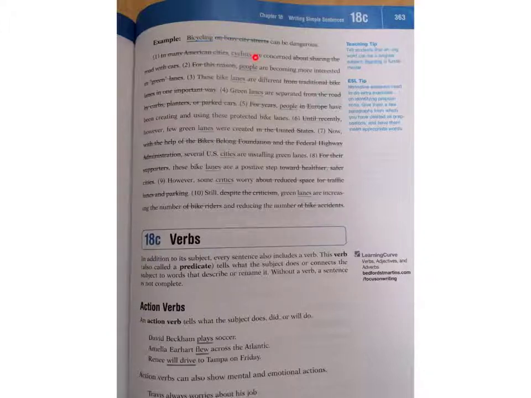Second sentence, "For this reason," "for" should be your clue to realize that this is a prepositional phrase. "For this reason, people are becoming more interested in green lanes." Here we have another preposition and prepositional phrase. So once you get rid of "for this reason" and "in green lanes," we just have a few words left, and "people" is the subject of that sentence. So take a few minutes to check out the other sentences and to compare your responses.